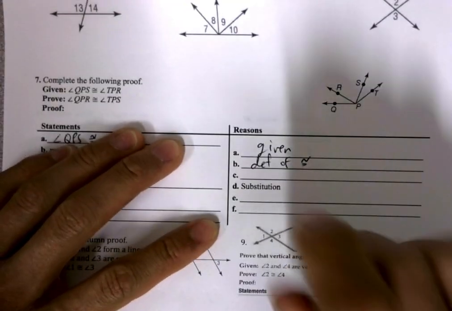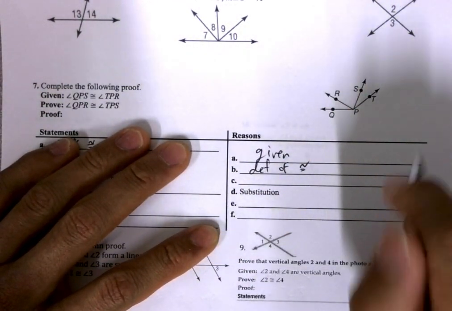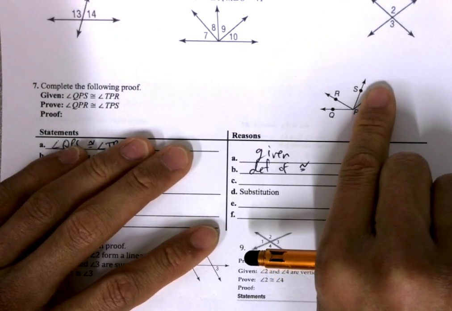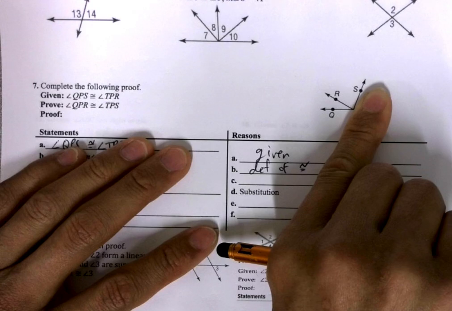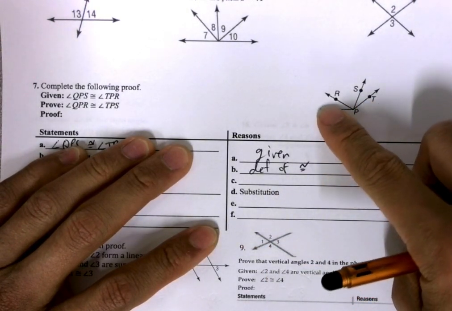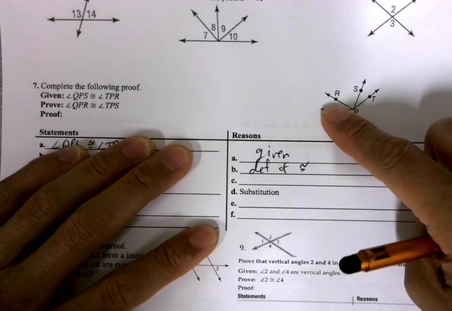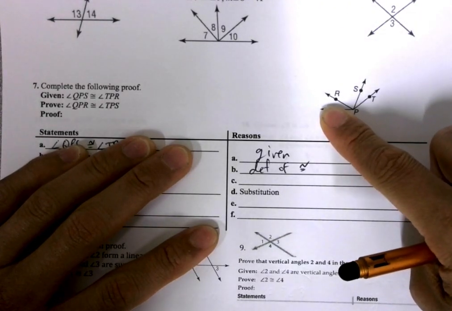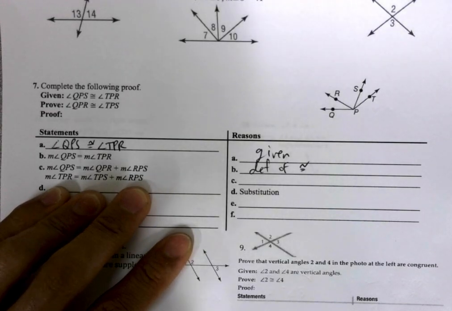But in this situation, it's a little bit different because we have three adjacent angles. So what we can do is cover up that first angle and apply angle add-pos. Right? And then we can cover up this angle over here, or this ray down at the bottom, and apply angle add-pos again. So that's what we're going to do, and that's what we have here for statement C. All right.